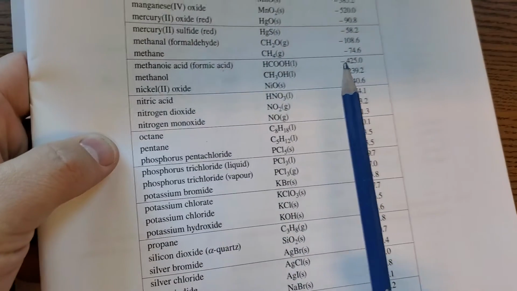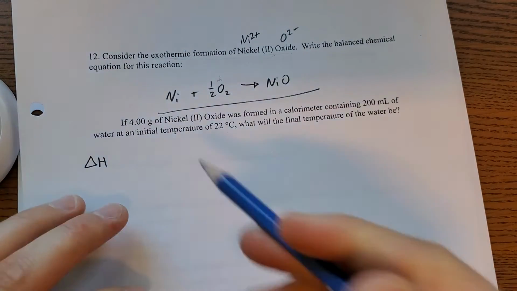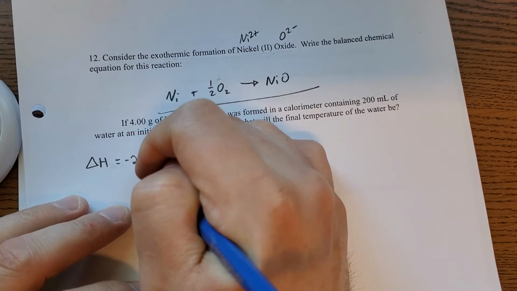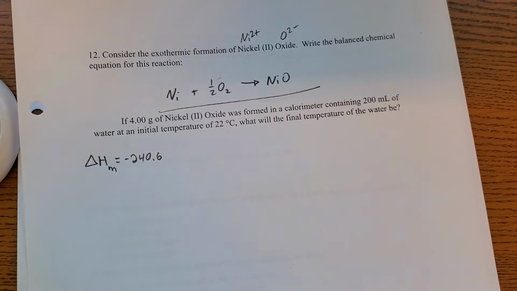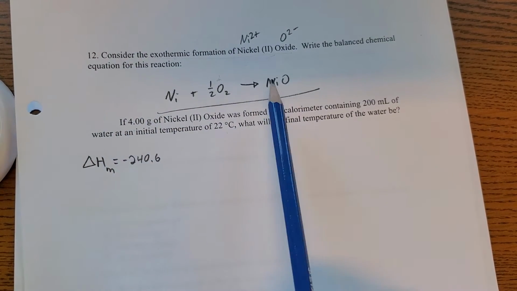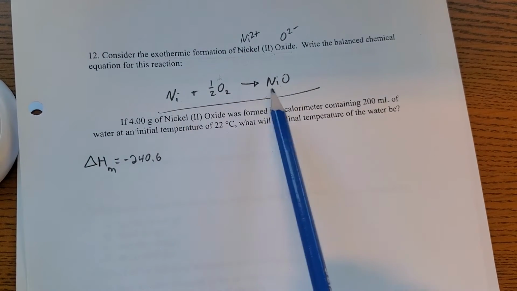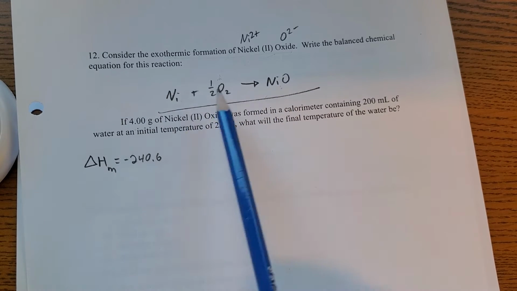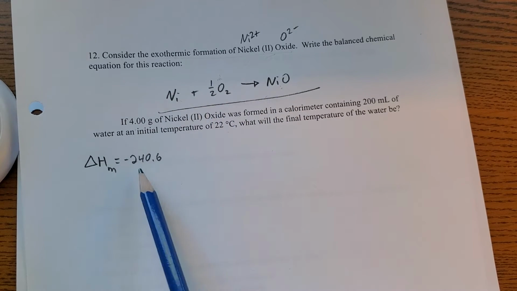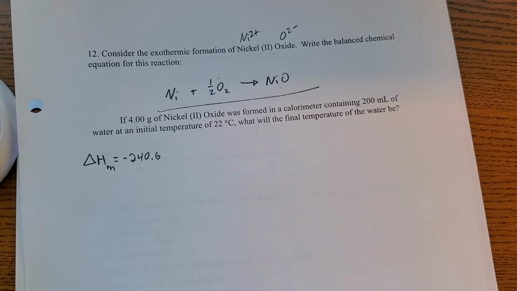Here it is, negative 240.6 kilojoules. That's per mole, so I'll write that. That's a molar value. If we use enthalpies of formation and treat this like a regular equation, we'll do products minus reactants. This guy's negative 240.6. We'll subtract these guys. They're both 0. So this is our enthalpy change for this reaction. That's per mole.